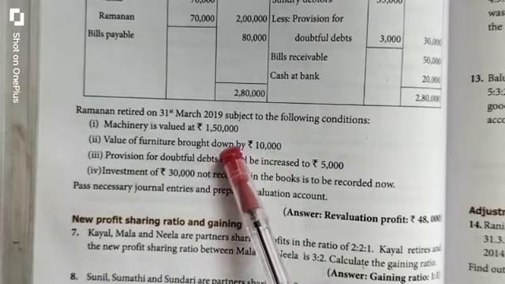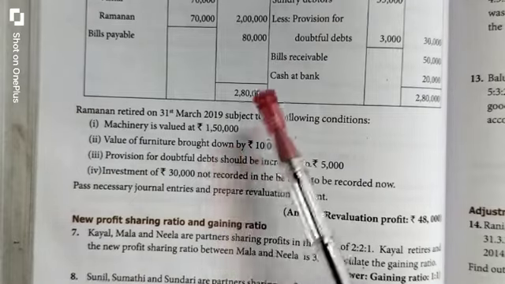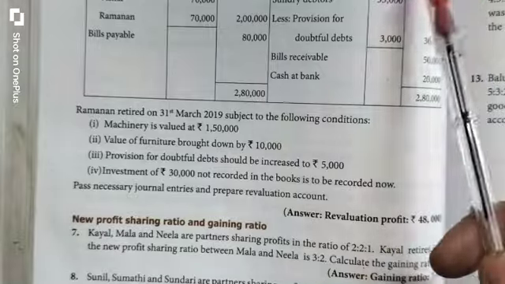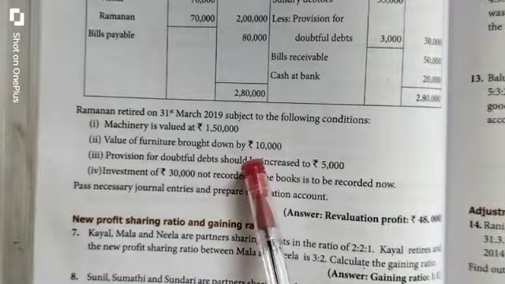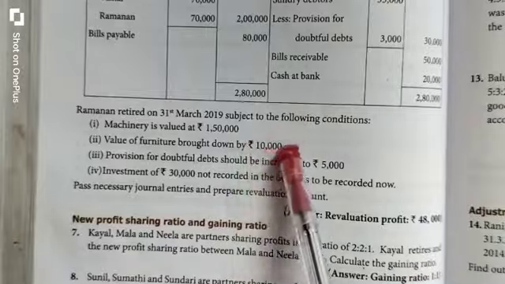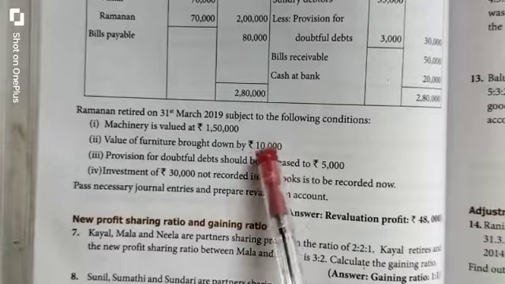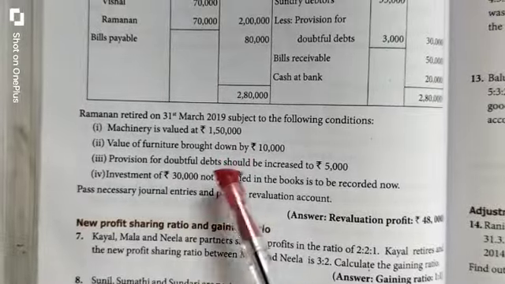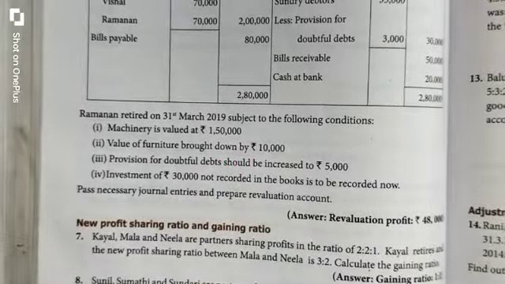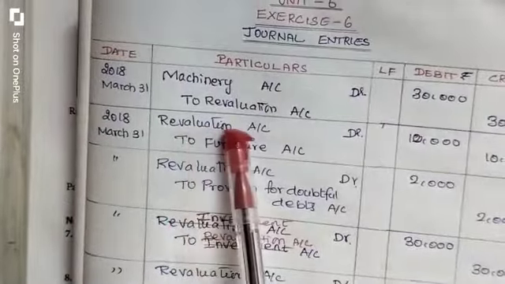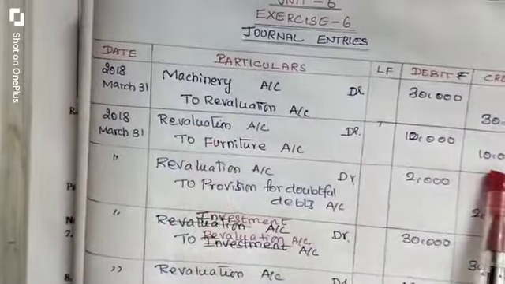Brought down means it decreases. So, furniture account decreases from 60,000 to 50,000. The difference is 10,000 rupees. Furniture account is an asset account and it decreases. Whenever asset account decreases, revaluation account is to be debited, furniture account is to be credited.